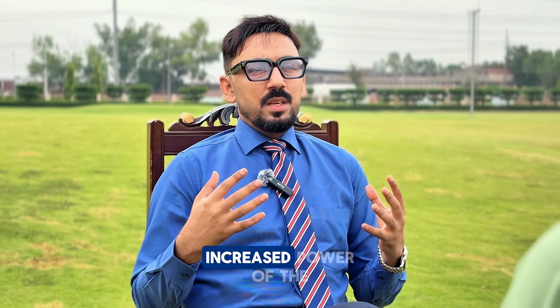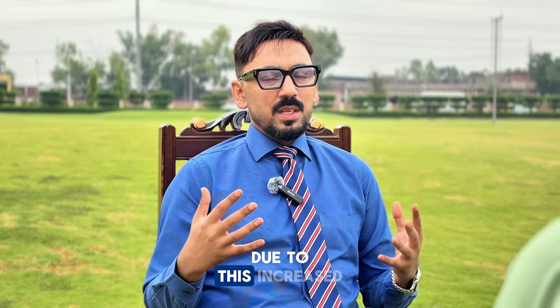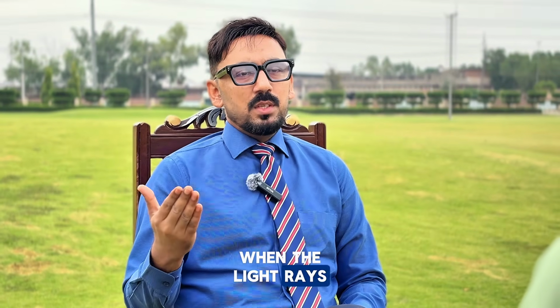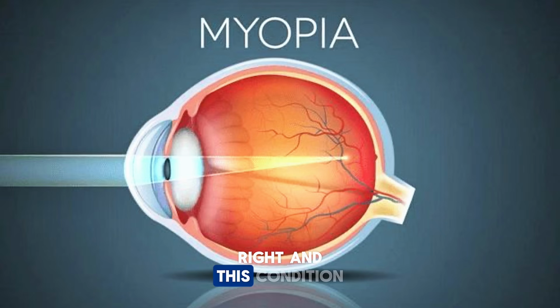So due to this increased power of the lens, increased power of the cornea, or increased anterior posterior length or axial length of the eyeball, when the light rays pass through the myopic eye, the light rays will converge in front of the retina, right? And this state of refraction in which the light rays are focused in front of the retina is called myopia.